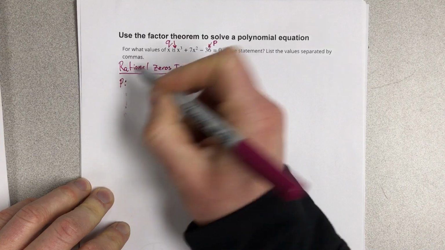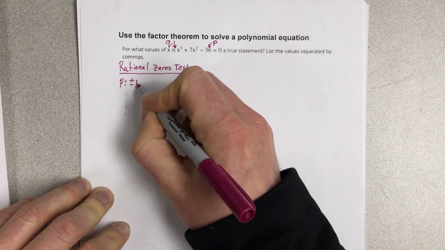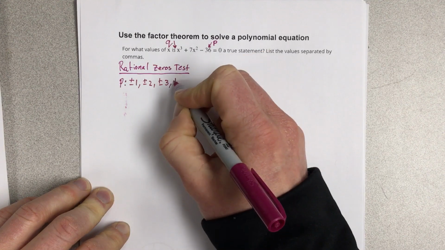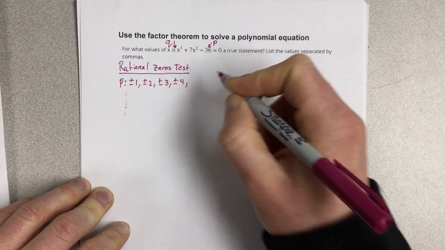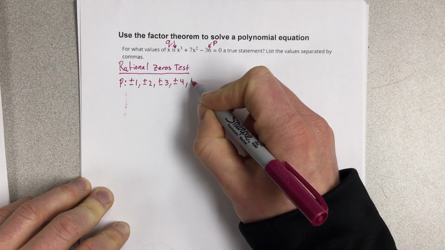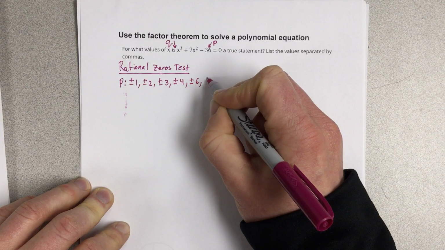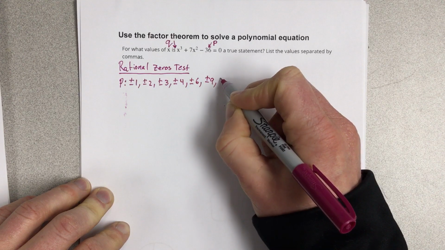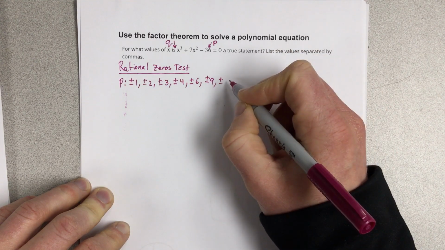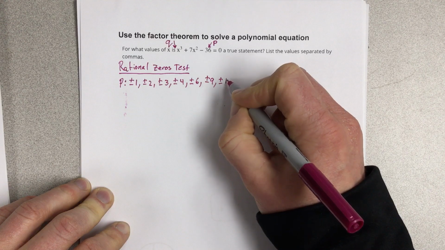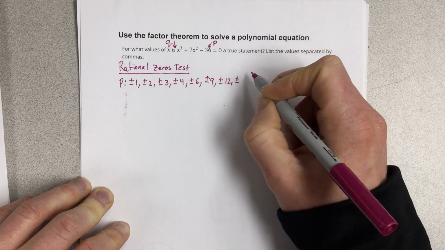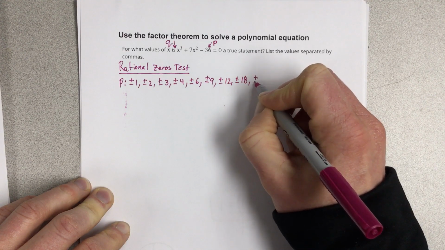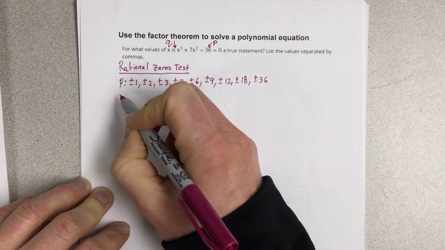So for p, you've got plus and minus 1, plus and minus 2, plus and minus 3, plus and minus 4. 5 doesn't work, 6 does, plus and minus 6. 9 works, 7 and 8 do not work, so plus and minus 9, plus and minus 12, plus and minus 18, and plus and minus 36. Those are all the factors of p.